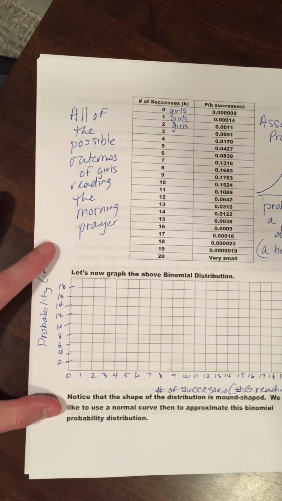Okay, so let's take a look at this. Our mean is going to be the number of trials times the probability of success. I think we already calculated this on the front page. It was approximately 8.8. Okay. Our standard dev is the square root of the number of trials times the probability of success times the probability of failure.